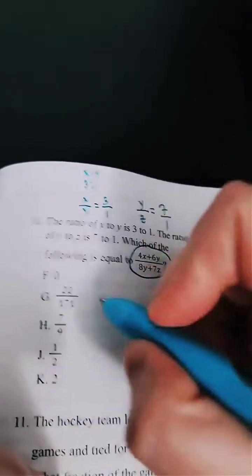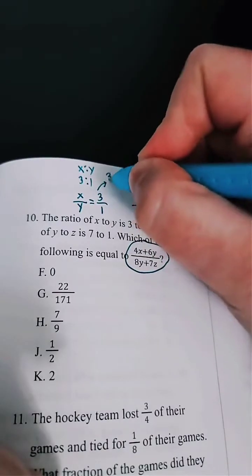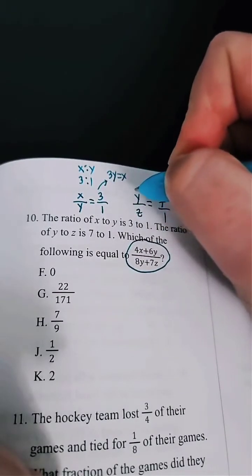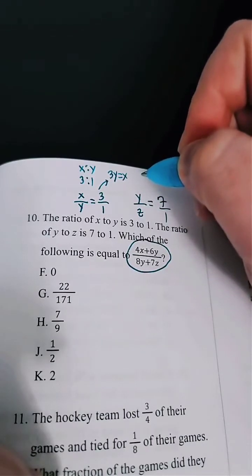So let's start with this guy right here. That's going to be that 3y is equal to x when you cross multiply.